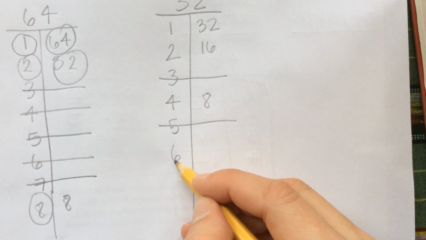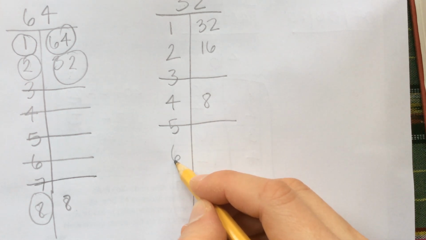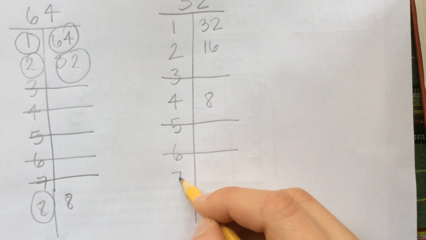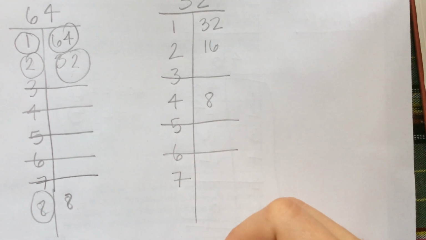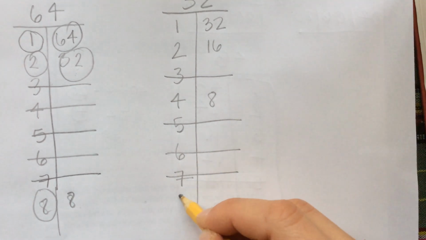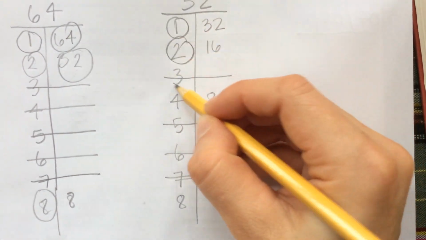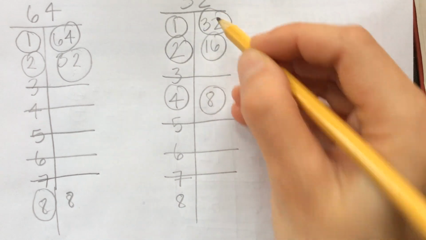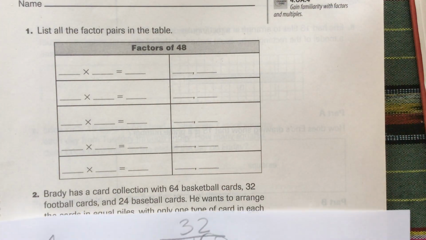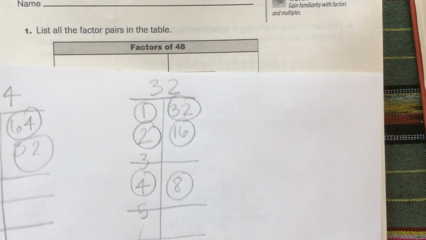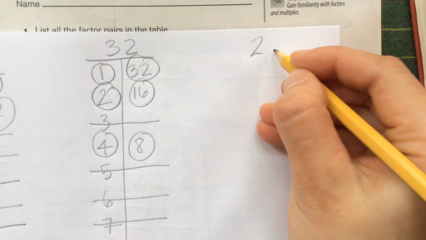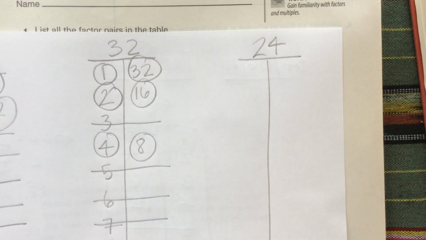5, I know, does not work because it's not 5, 10, 15, 20. It's not a multiple. 6. 6 times 5 is 30. 6 times 6, 36, so no. 7. 7 times 4 is 28. 7 times 5, 35, so 7 doesn't work. And now we're back at 8. So we've got 1, 2, 4, 8, 16, and 32. And the last one we're going to do is 24. So again, pause the video and do it on your own.